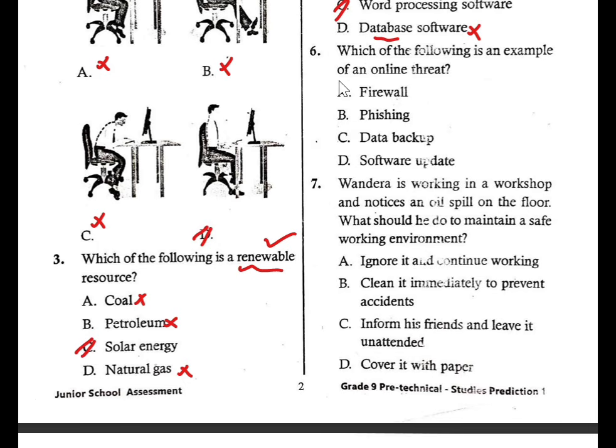Which of the following is an example of an online threat? Remember, you have 2 types of threat, grade 7, physical and online. So then hapa ni online. A, firewall, B, phishing, C, data backup, D, software update. So starting with A, it is not A. So a firewall is a protective security system that monitors and filters network traffic. So not firewall. Not data backup, not software update. And therefore, one of the online threats is what we call phishing. Number 6, the answer is B.